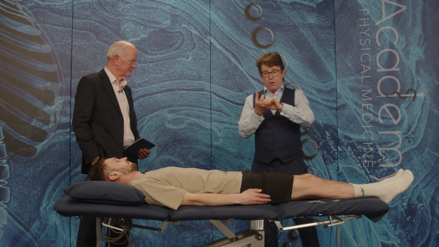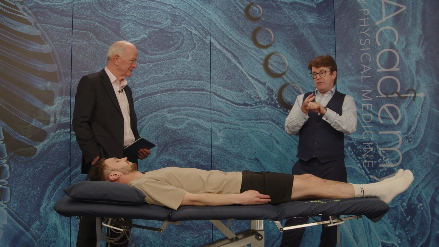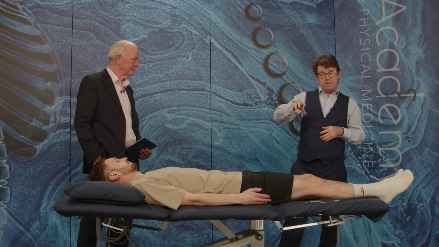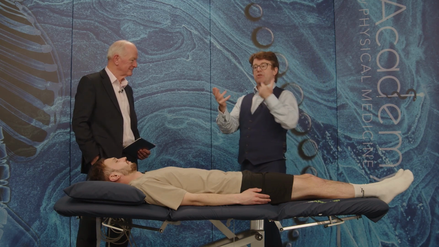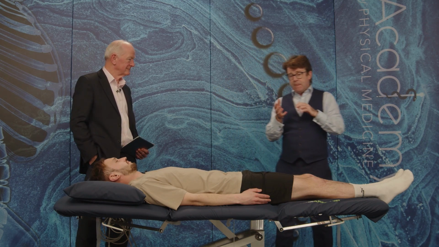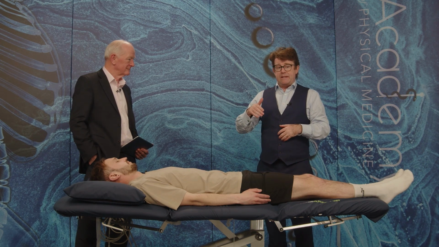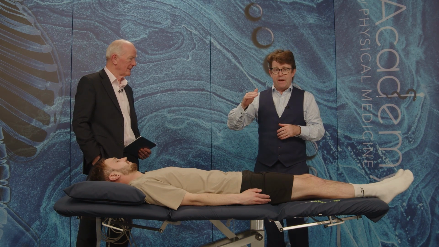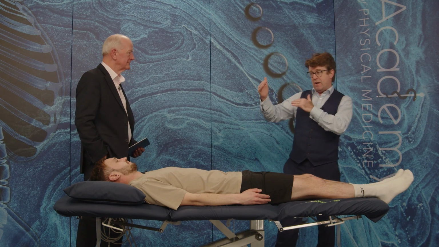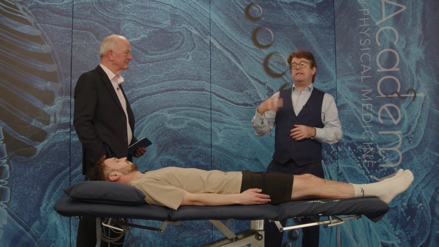I also want to have a general look at his hip movement, so that's doing his hip flexion, rotation. What you find with some of these pelvic pain patients, particularly the patients who've had pain for a long time, is they can get deconditioning.